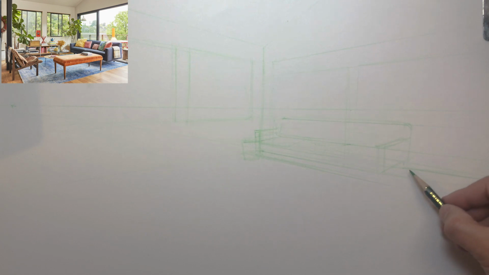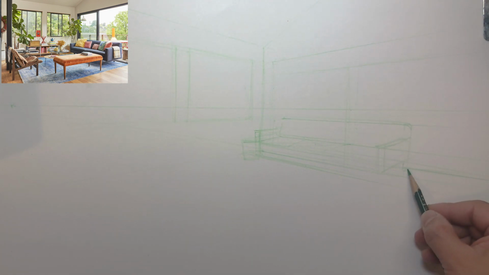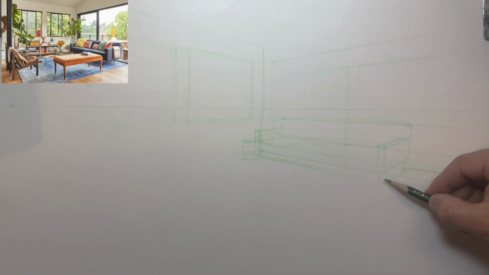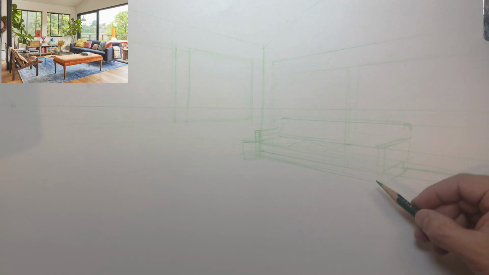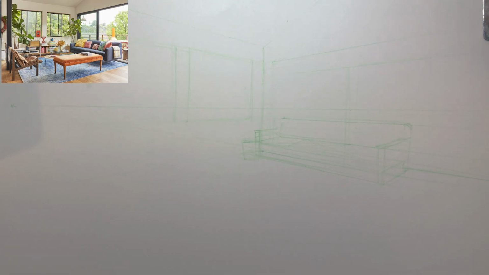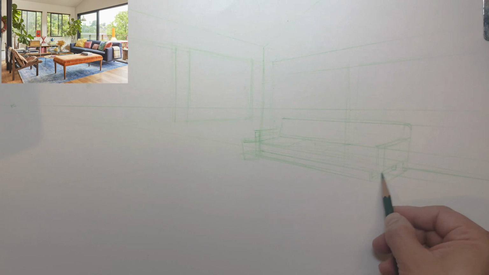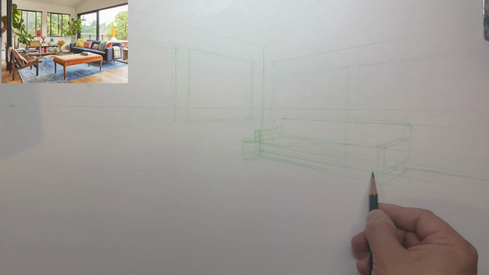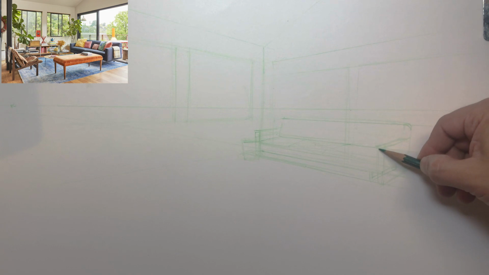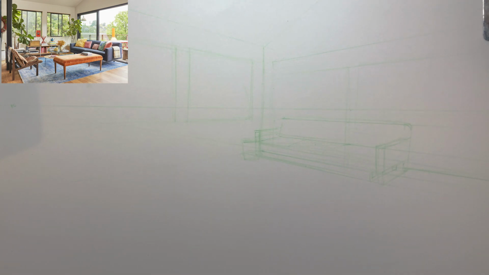Ground is about there. This leg is coming here. Comes forward. And there's a rug.